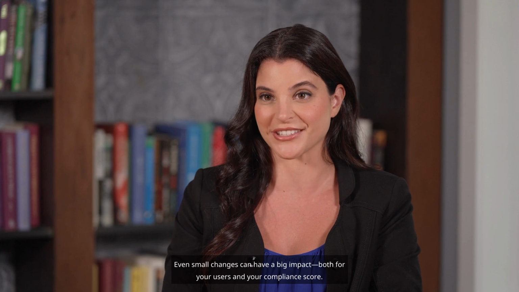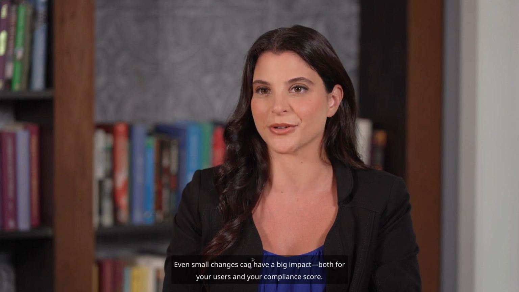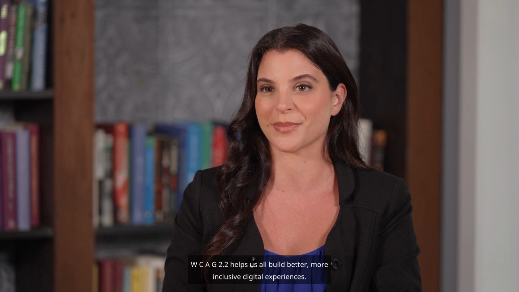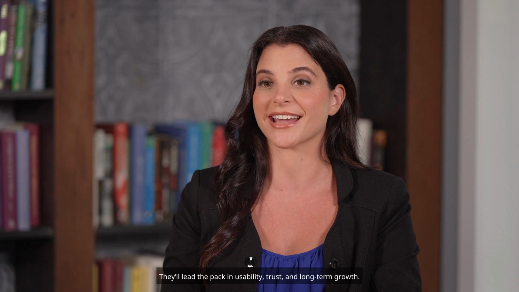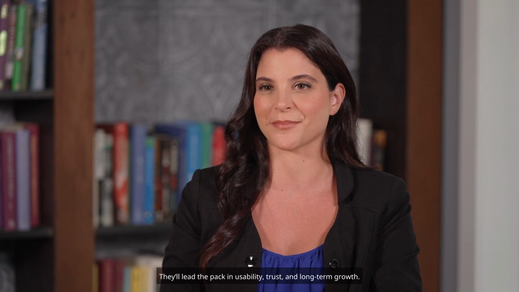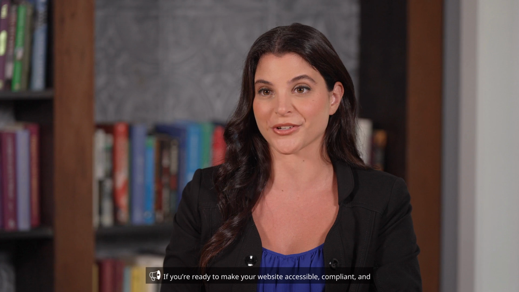Even small changes can have a big impact, both for your users and your compliance score. Accessibility is a business essential. WCAG 2.2 helps us all build better, more inclusive digital experiences. And the brands who act now, they'll lead the pack in usability, trust, and long-term growth.